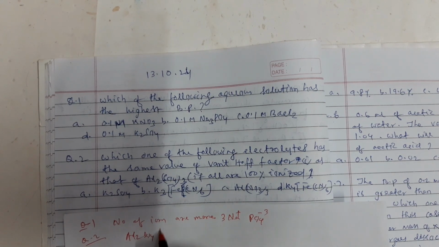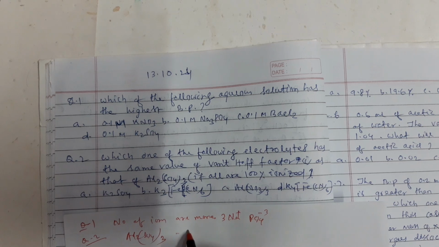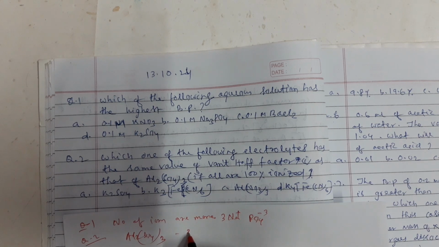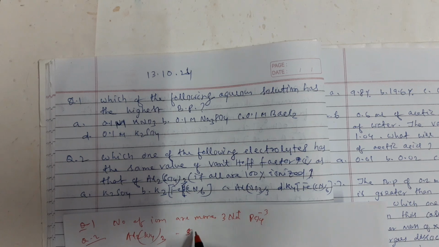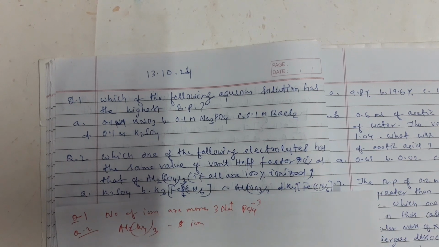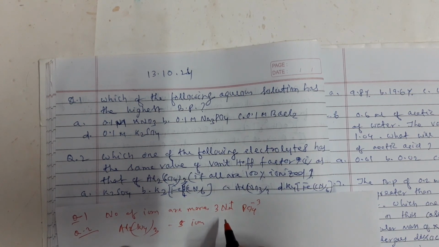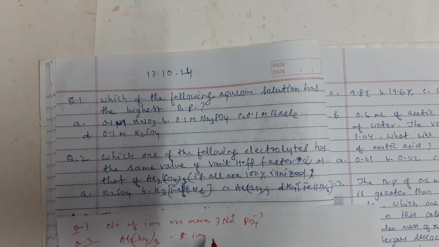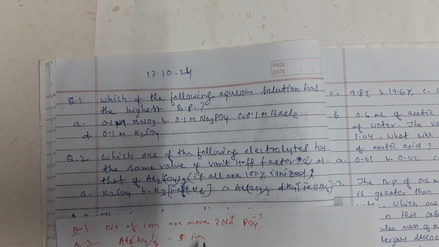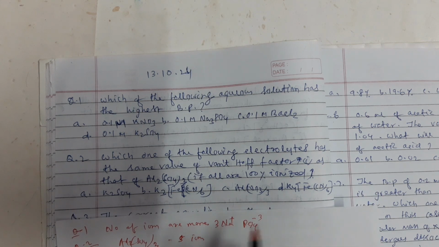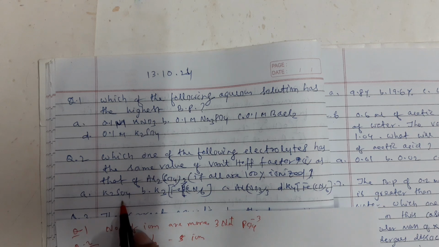Similarly, we look for where you are getting 5 ions.